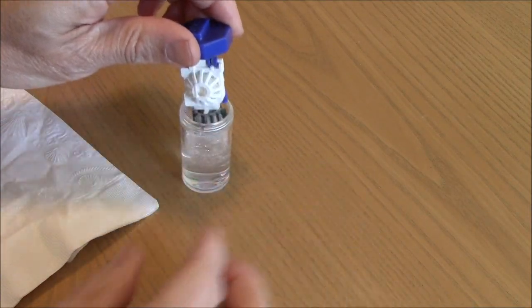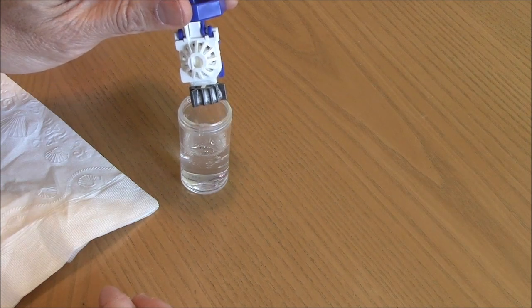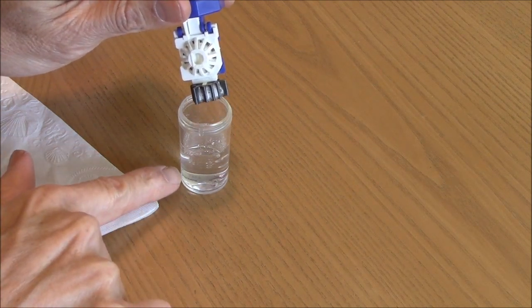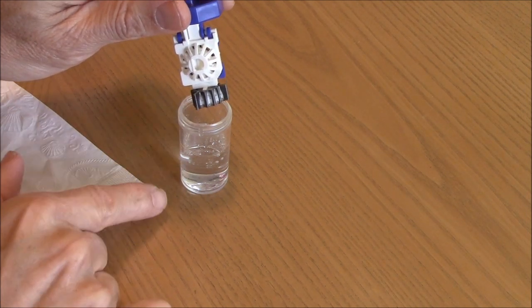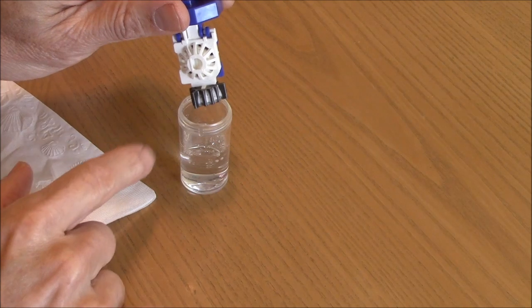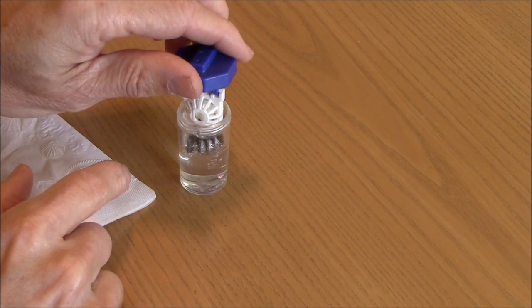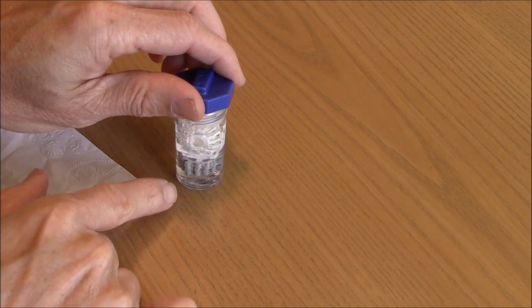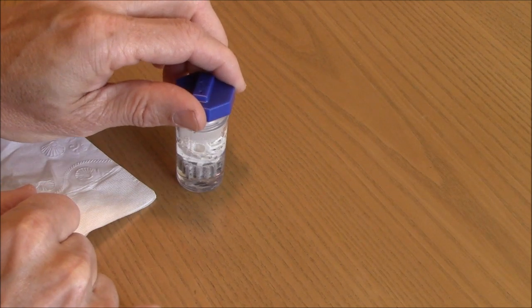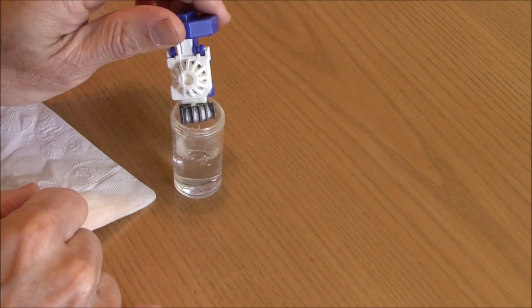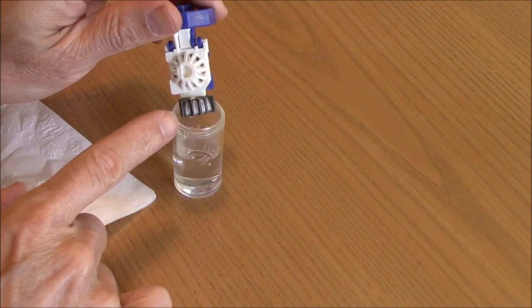I'm going to remove the catalyst, and you can see that the reaction stops. The reaction only occurs when catalyst touches peroxide. If I reinstate the catalyst, bubbles once again immediately appear. The catalyst itself is not destroyed in this process.